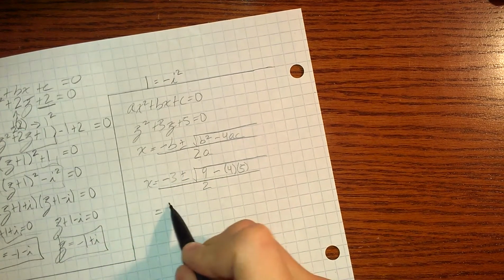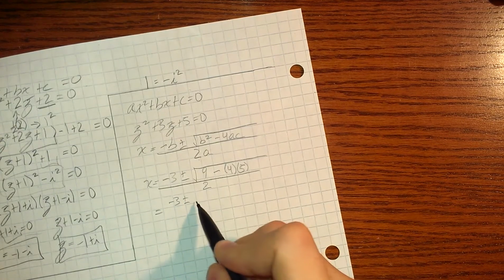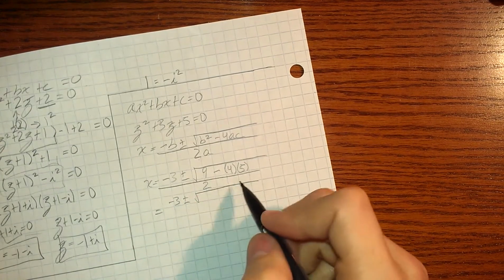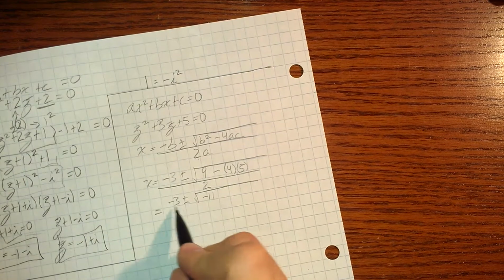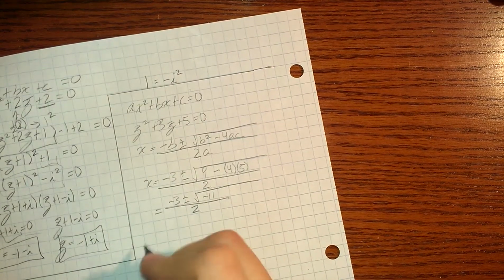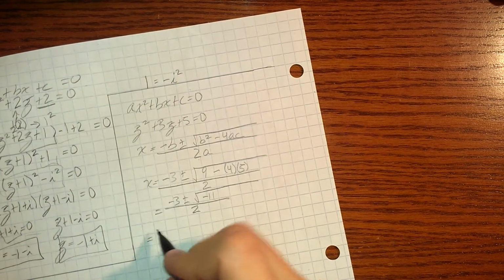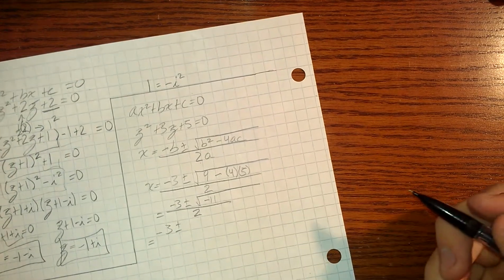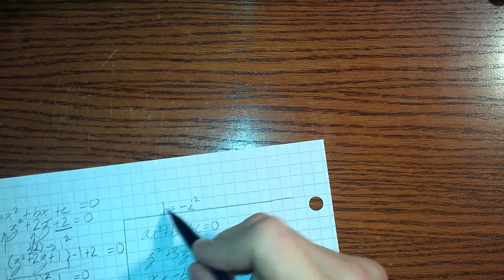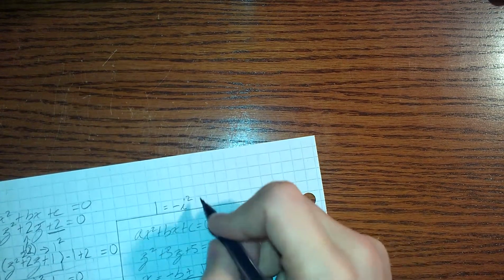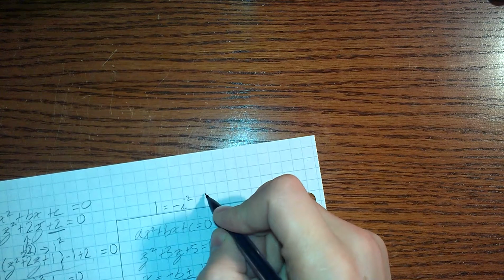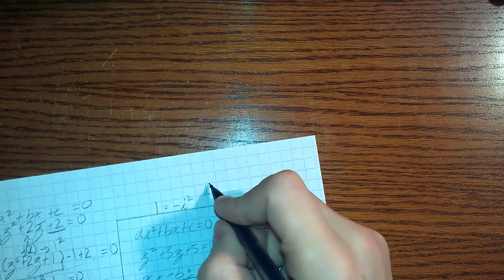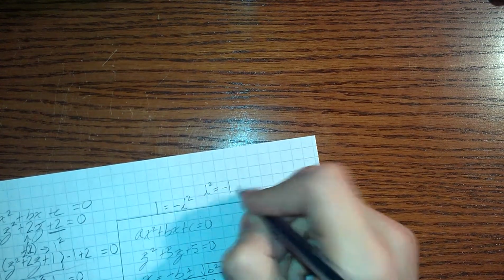And we can simplify that to negative 3 plus or minus square root 9 minus 20, that's negative 11, all over 2. Now, the definition of i: i squared equals negative 1.